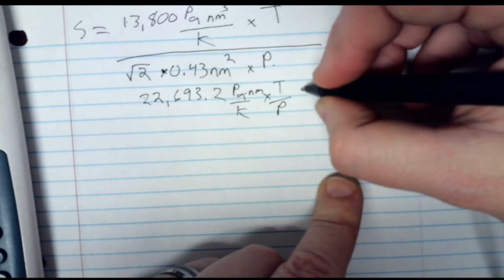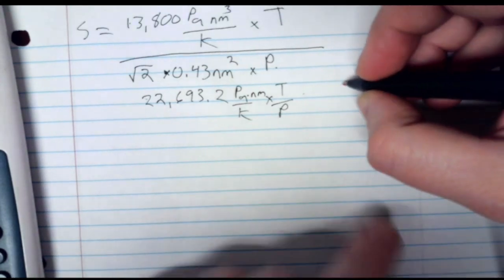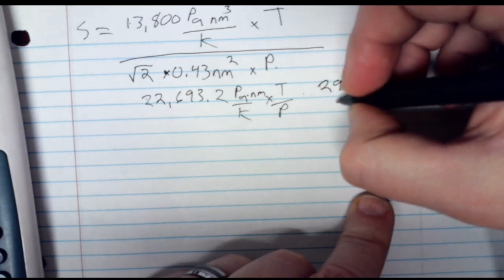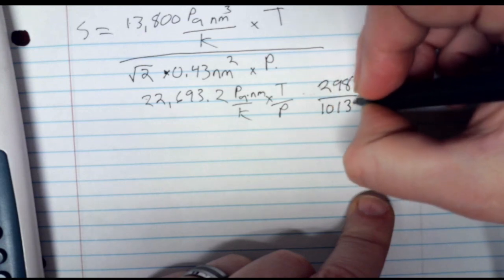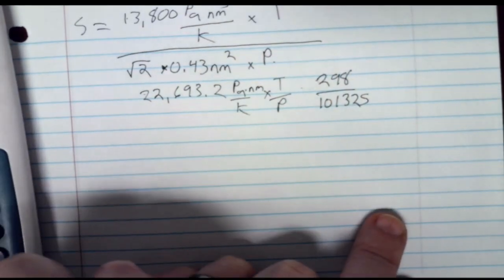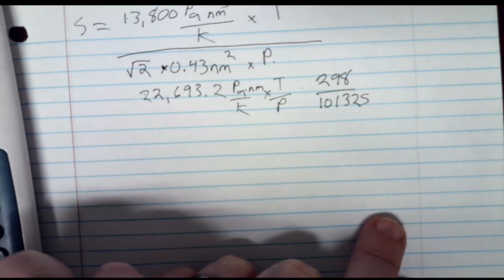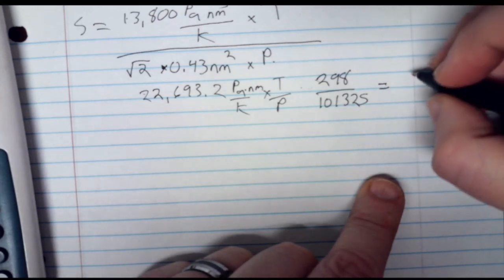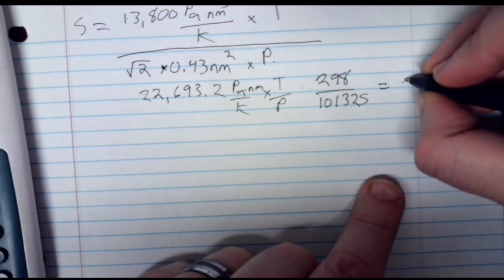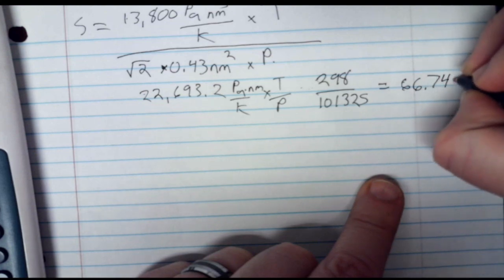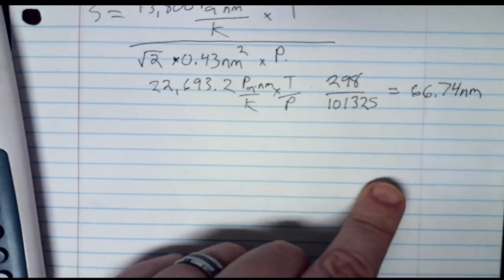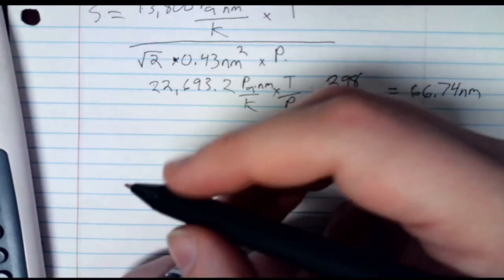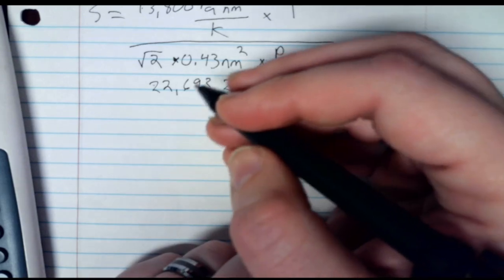So at the Earth's surface, T is 298 and pascals is 101,325. So when I multiply that by 298 and I divide by 101,325, you get the average mean free path is something like 66.74 nanometers. So a nitrogen molecule can move about 66 nanometers before it bumps into another nitrogen molecule.